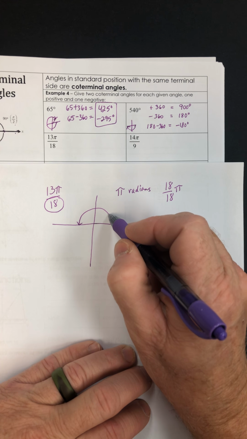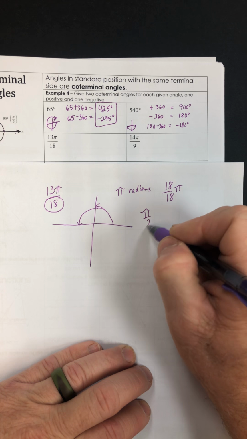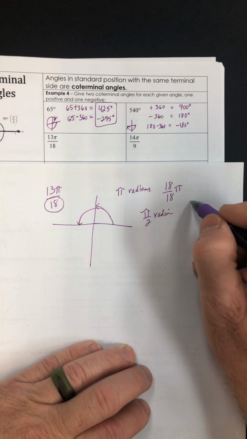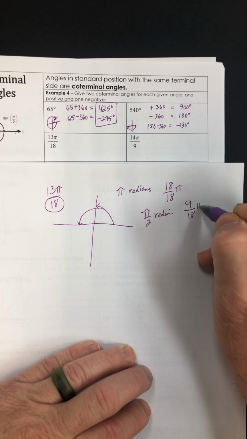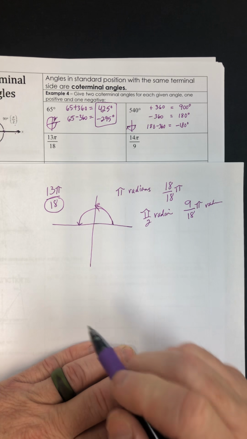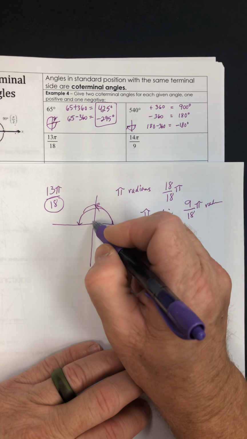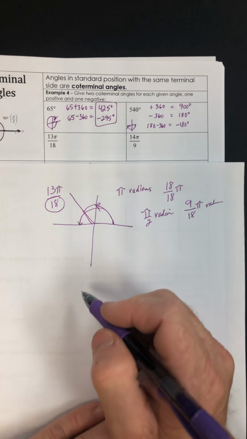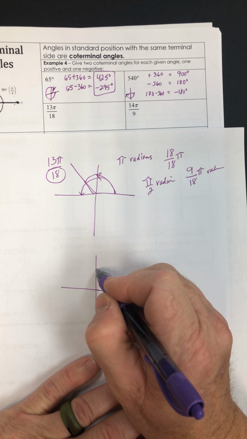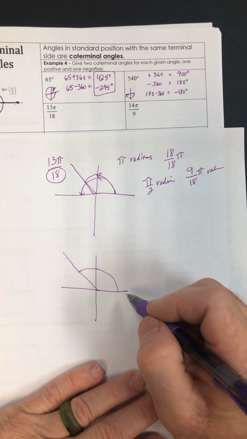Well, what's halfway? Halfway is pi/2 radians. So what's half of 18? 9. So that's 9/18 pi radians. So from here to here then would be 9. So I need 4 more. So I would just go roughly 4 more. And that would be, so let's draw it down here, 9/18, 13/18. So there is my terminal side.